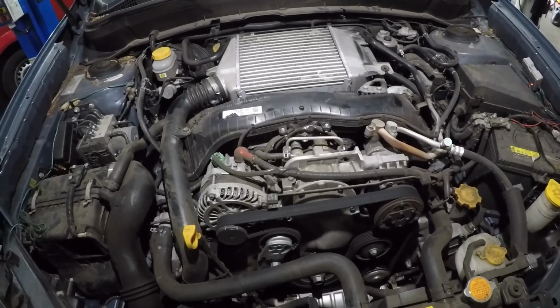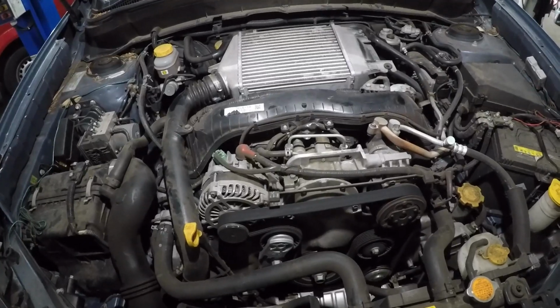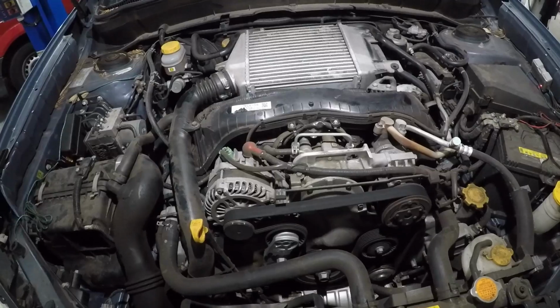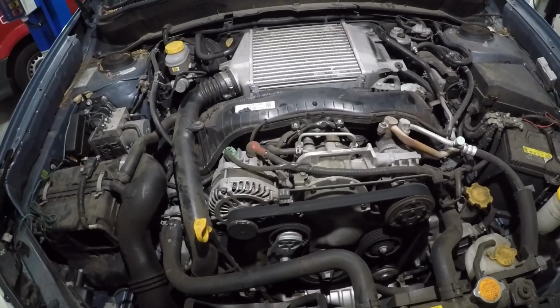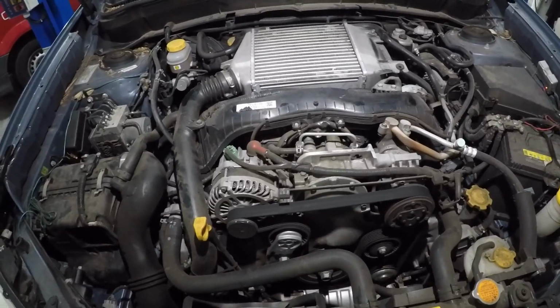We spoke to the customer and we found out that really he only takes this thing to and from his workplace, which is very short distances, never any long runs, never really long enough to get the DPF hot. So we decided to do a manual clean.